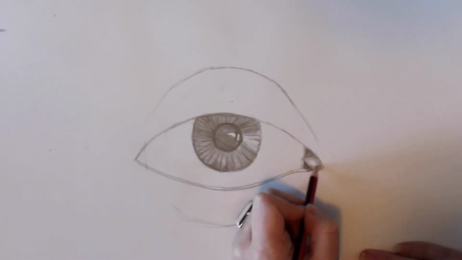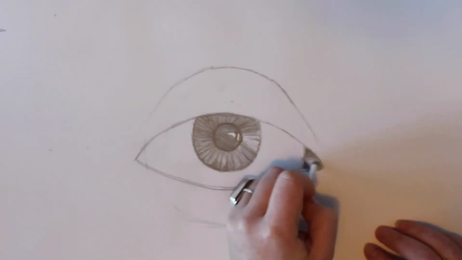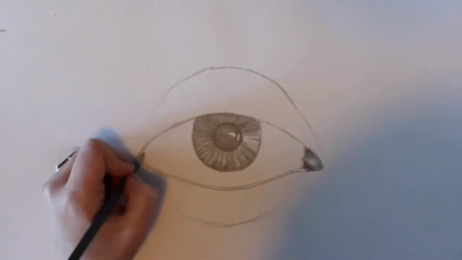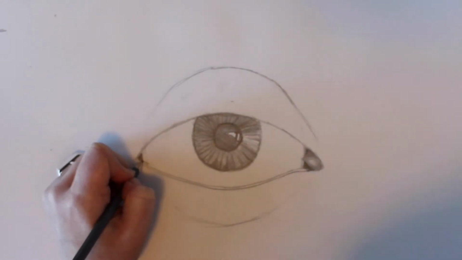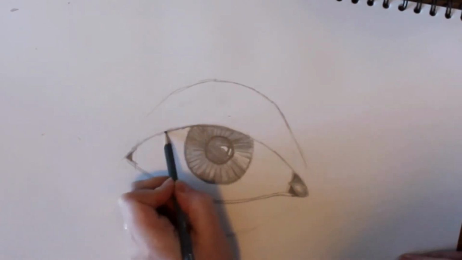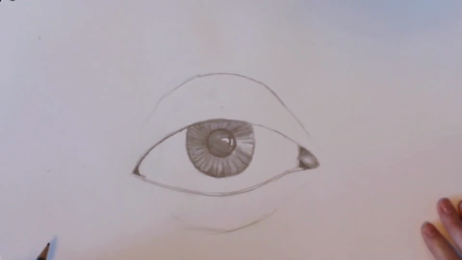Okay, and I'm just going to leave a little bit of a highlight in the middle of this, just to make it look more 3D. And also the light will catch that area too. Okay, and I'm just going to darken the insides of the eyeball and add a bit of definition around the top.